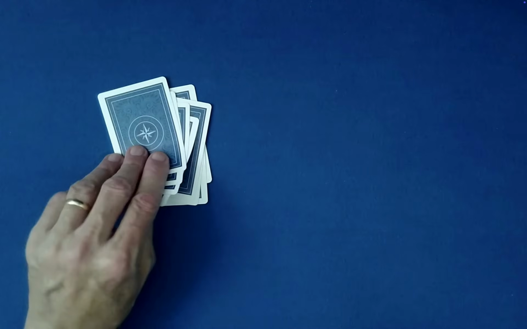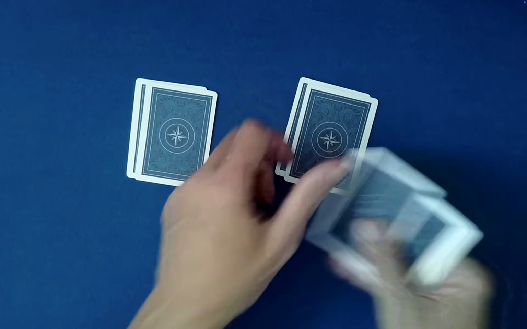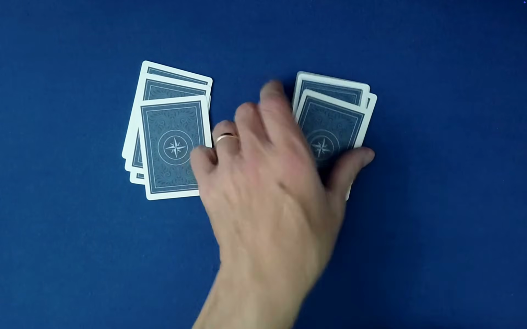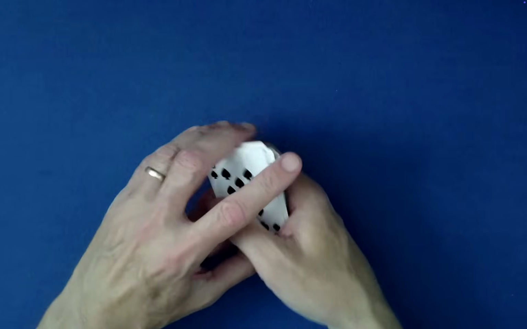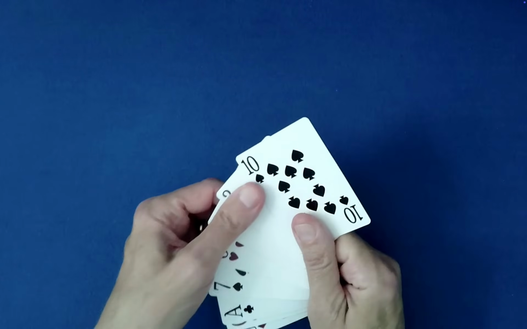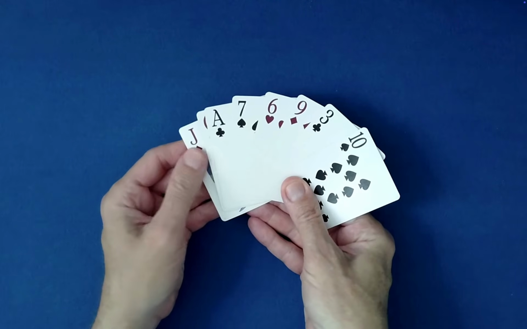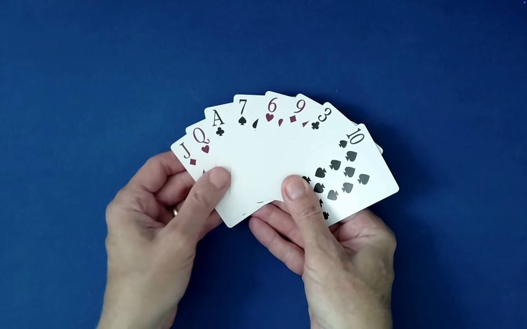So random stack, okay, and then what I did was I dealt out into 2 piles, random stacking. Let me just show you what that does so far, okay? And so where we're headed right now is an alternating packet.